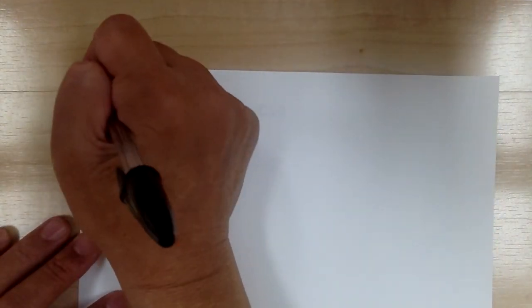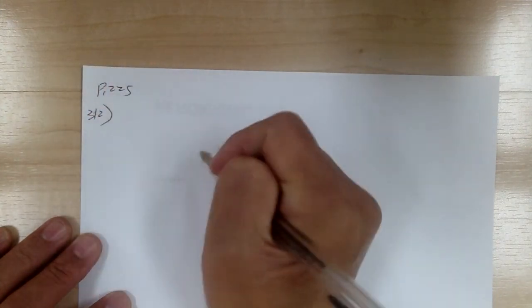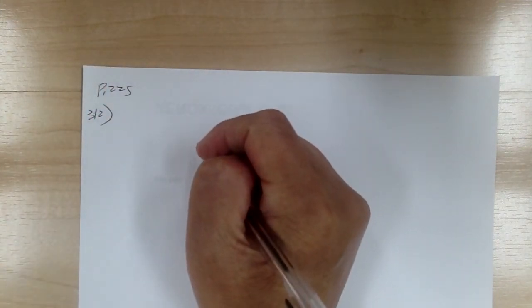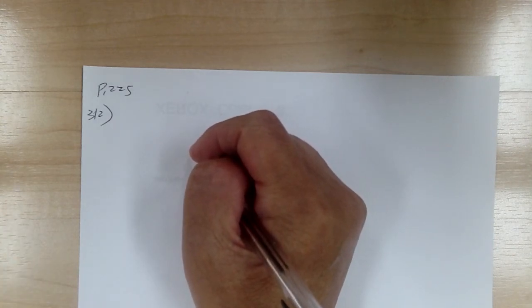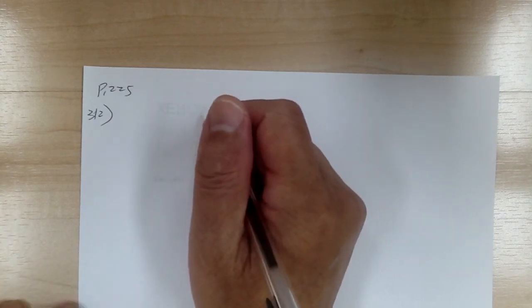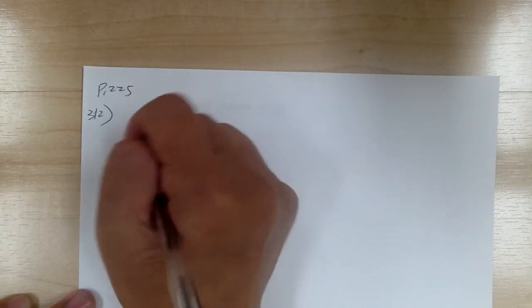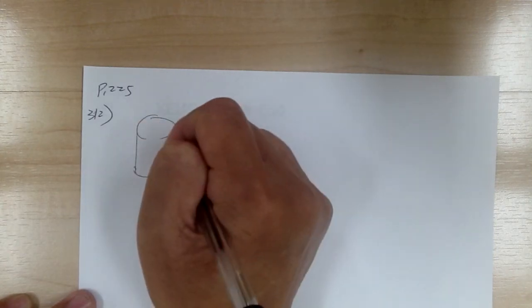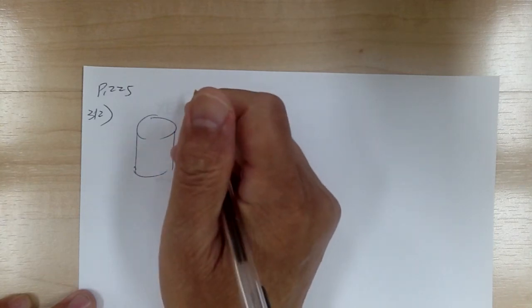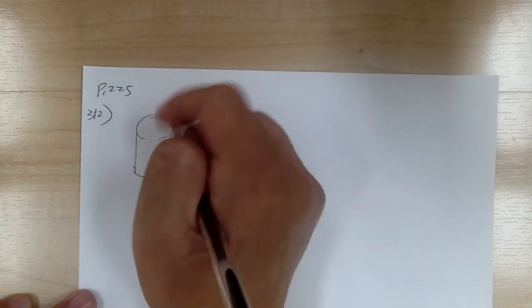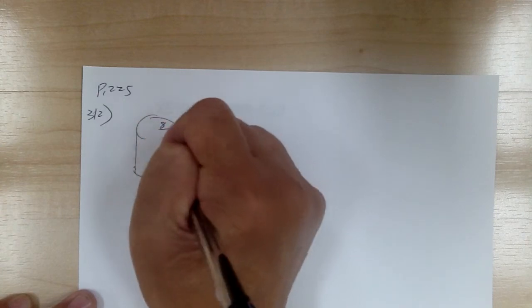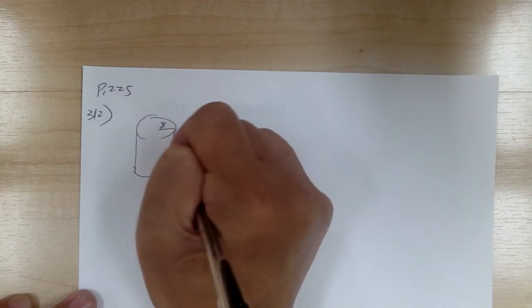Okay, let's go to 312. The wording of 312 is kind of very confusing. Basically, what it's asking is that you start out with a cylinder, so you have a cylinder over here, with a radius of 8 and a height of 3.